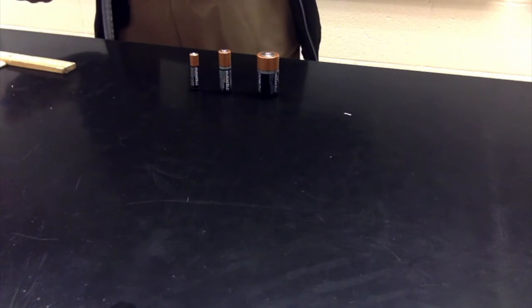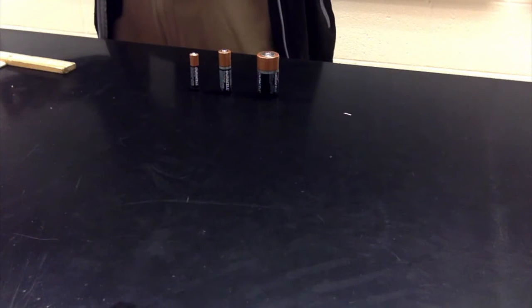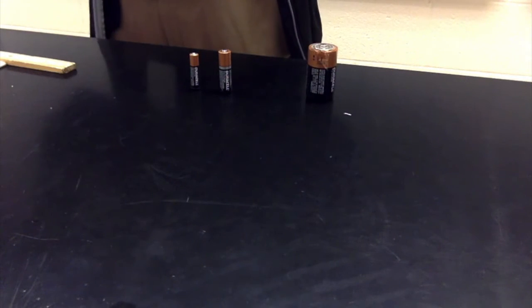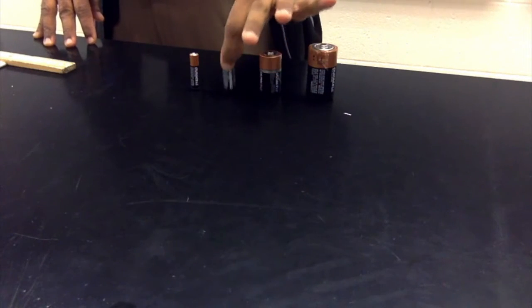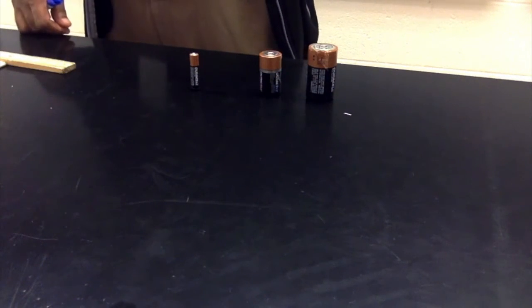If it's a new cell, it may be like 1 ohm or less than 1 ohm, this one. This one, it will be somewhere between 1 and 2 internal resistance. This one could be around between 4 and 5. And this one is furthermore.